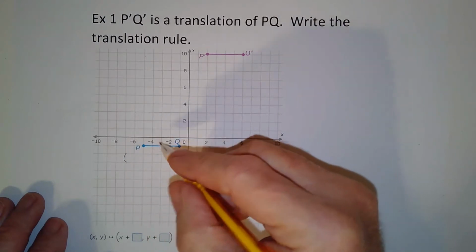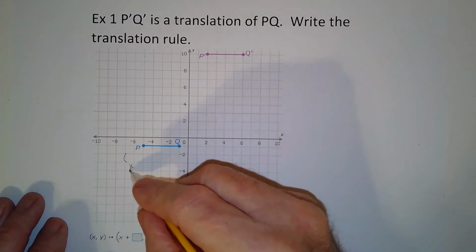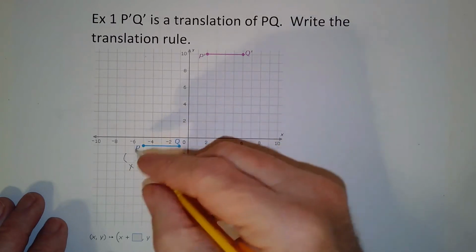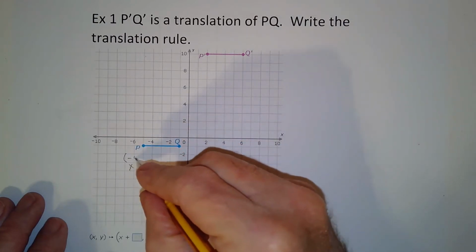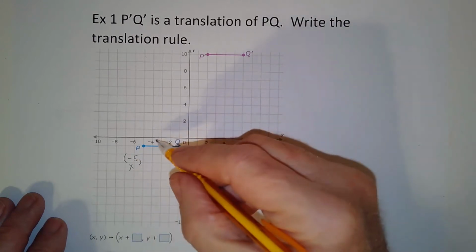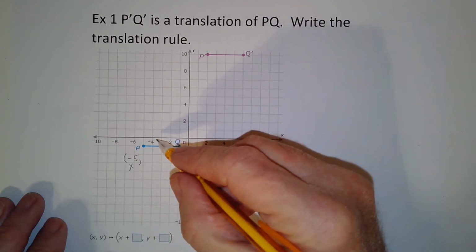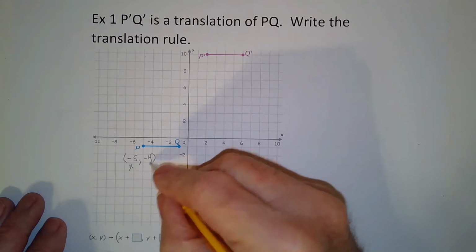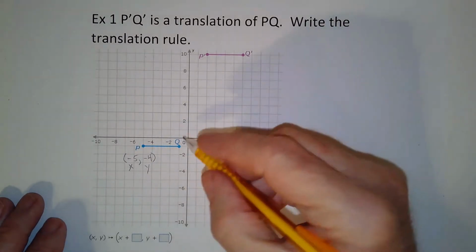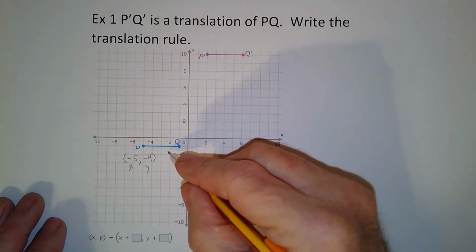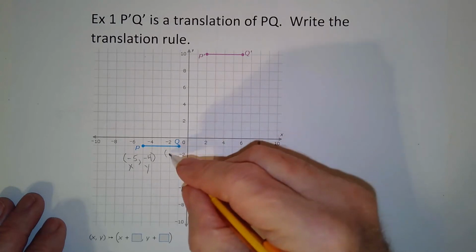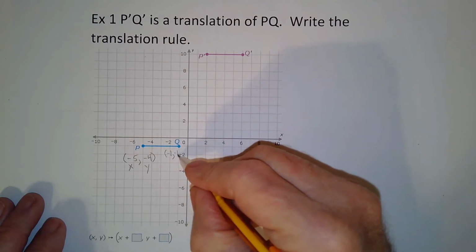So P's x coordinate looks like -5, and its y coordinate is -4. Okay, and Q's x is -1, y is -1.